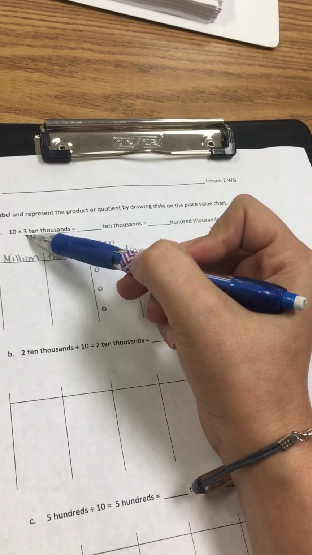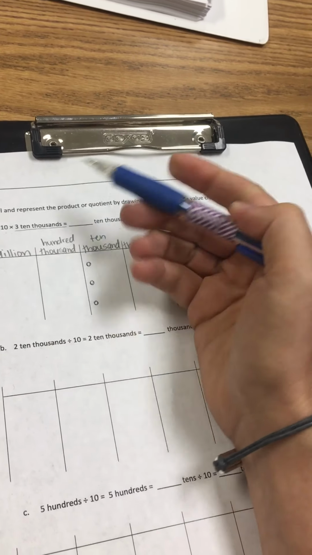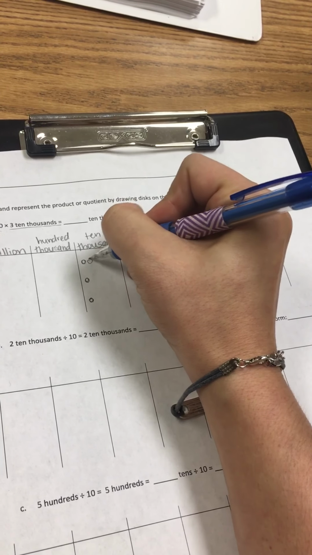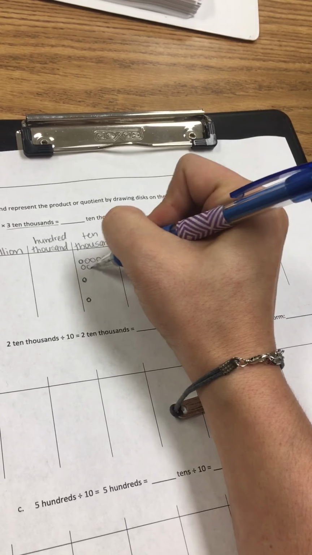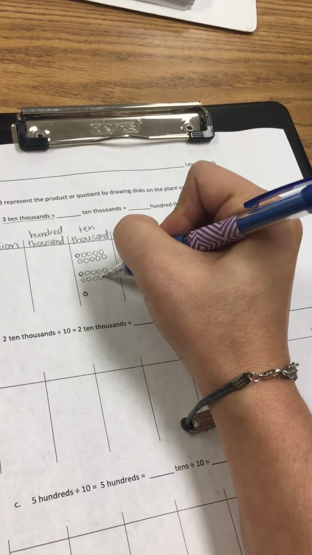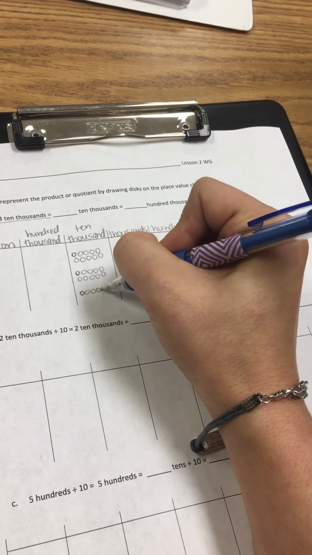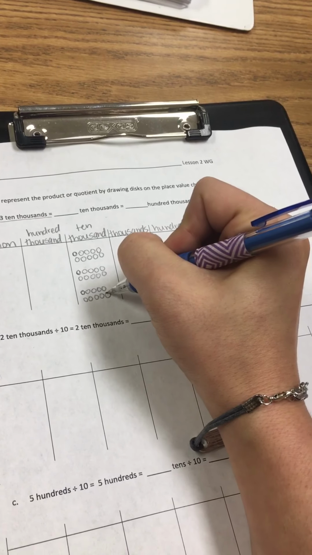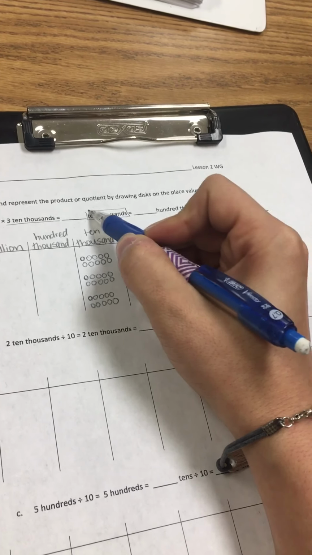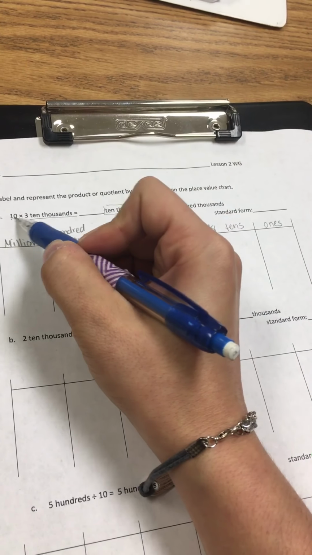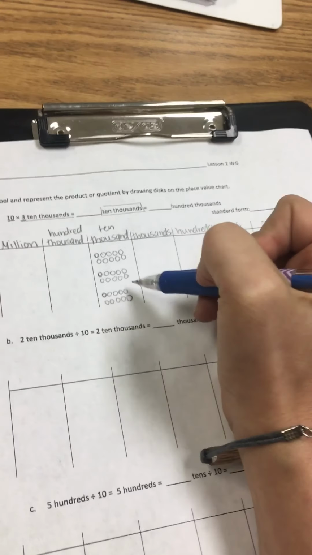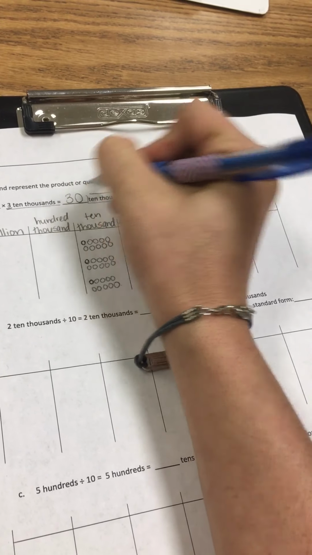Now it wants us to multiply those 3 10,000s by 10. So that means each one of these, I'm going to have to multiply by 10. 1, 2, 3, 4, 5, 6, 7, 8, 9, 10. So if you look here at the top, the first blank, it wants to know, well, how many 10,000s is that? So when we multiply 10 times 3, we would get 30. And you can see here we have 10, 20, 30 10,000s.